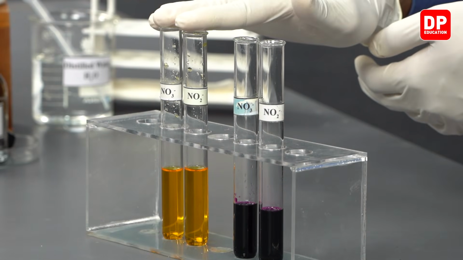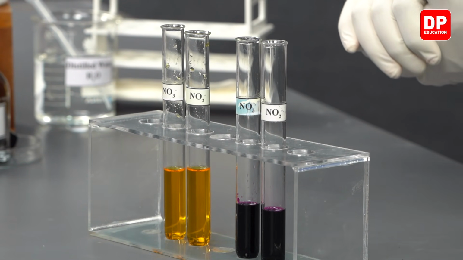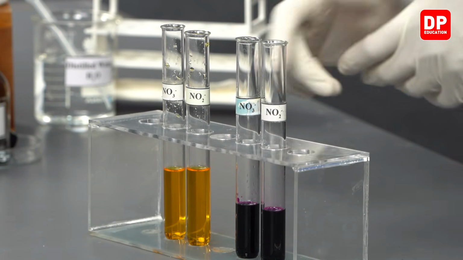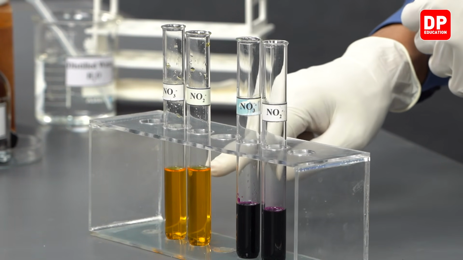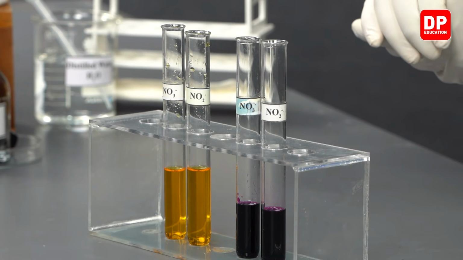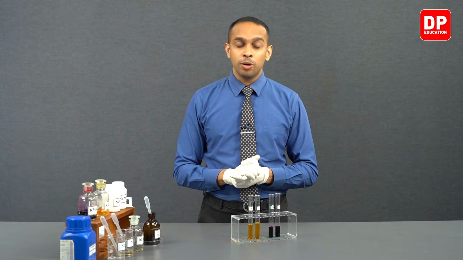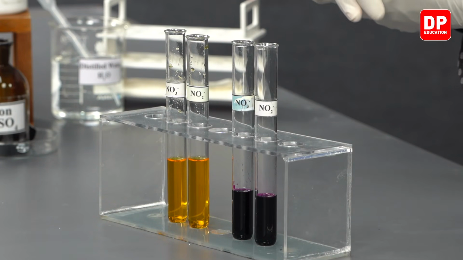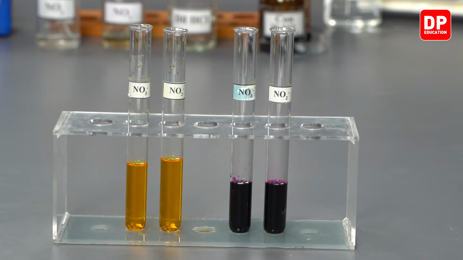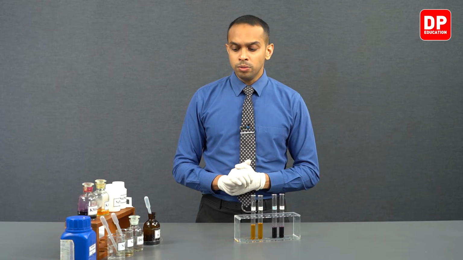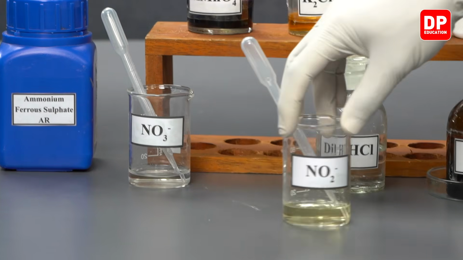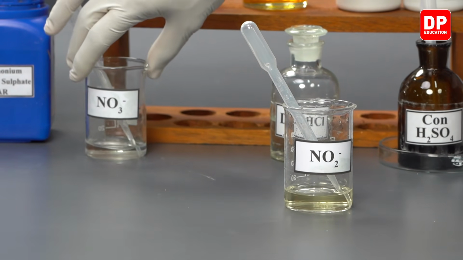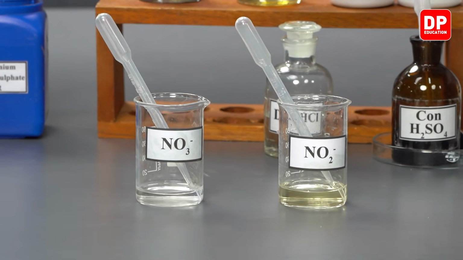Now, to 2 of these test tubes, we have taken acidified potassium dichromate, which are yellow color solutions, as you can see here. And to the remainder of the 2 test tubes, we have taken acidified potassium permanganate, which are purple in color. And to each of these test tubes, we will be adding a nitrate ion solution and a nitrite ion solution. Now, we have our nitrite ion solution here and the nitrate ion solution.